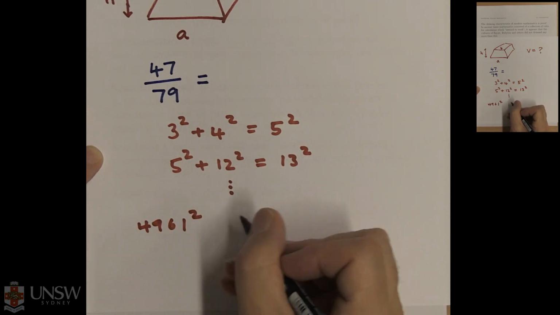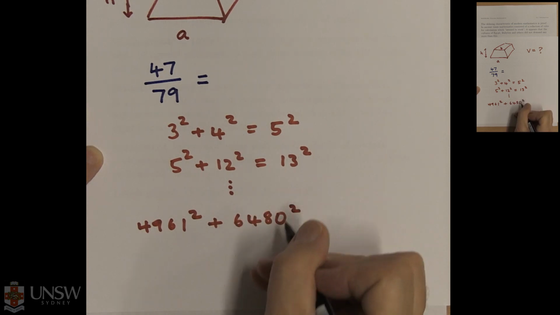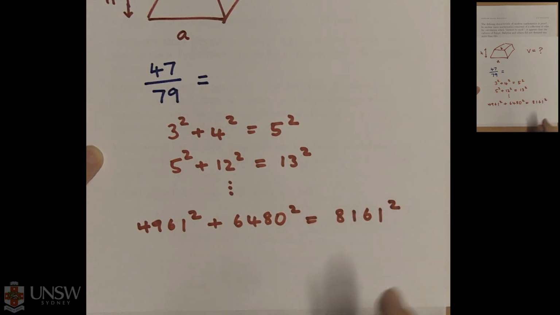4,961 squared plus 6,480 squared equals 8,161 squared. Easy to check, of course.